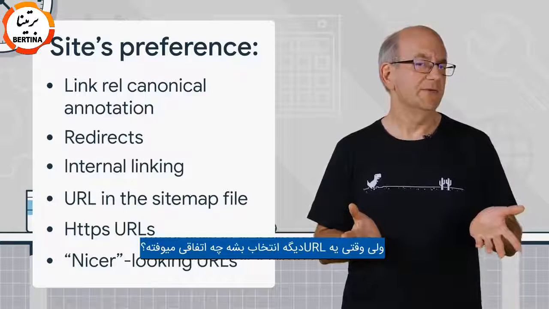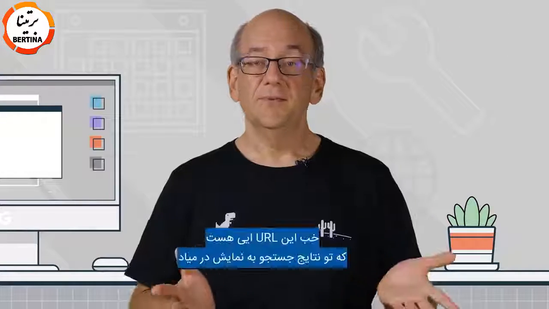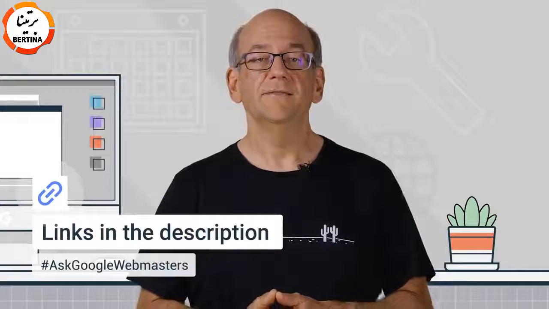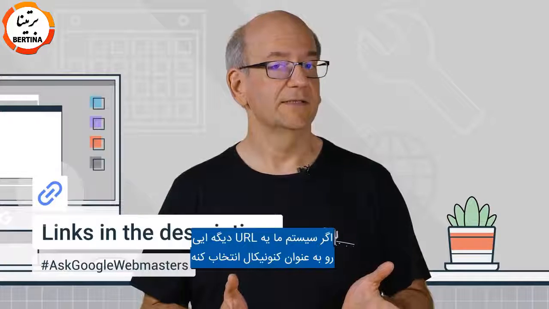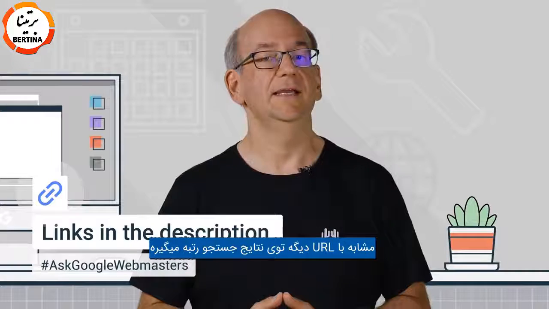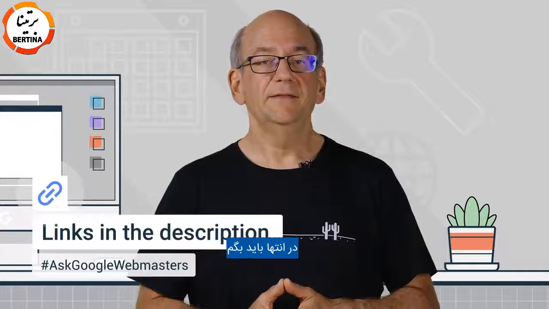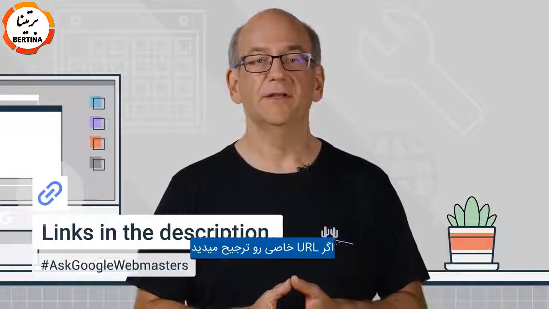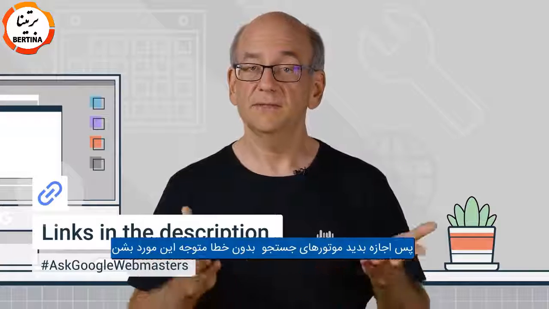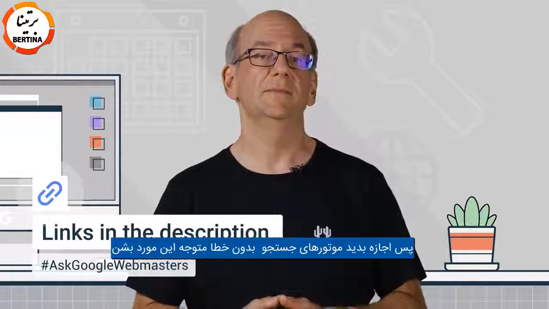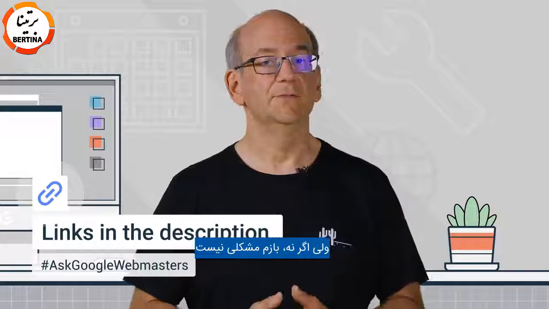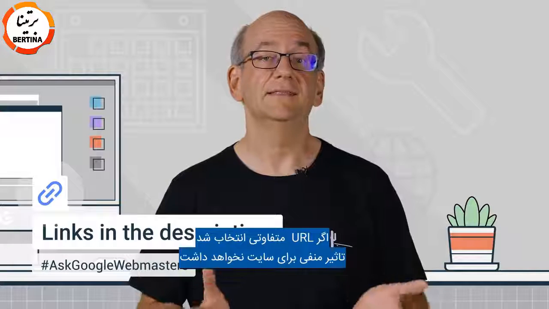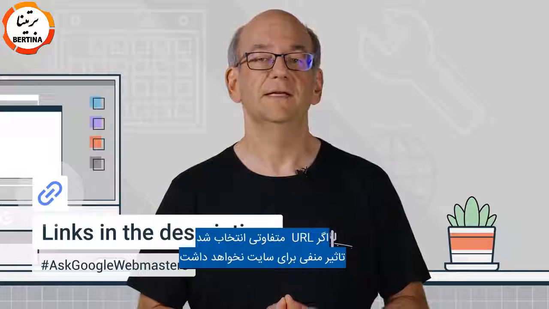But what happens when a different URL is chosen? Simply put, it's just the URL that's shown in search. If our systems pick a different URL as a canonical, it'll rank just the same in search. In the end, it really just comes down to your preference. If you have a preference regarding the URLs, then let search engines know unmistakably. But if not, that's fine too. And if a different URL happens to be chosen from time to time, that's not going to negatively affect the site either.